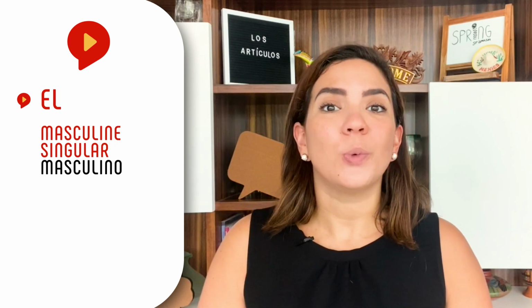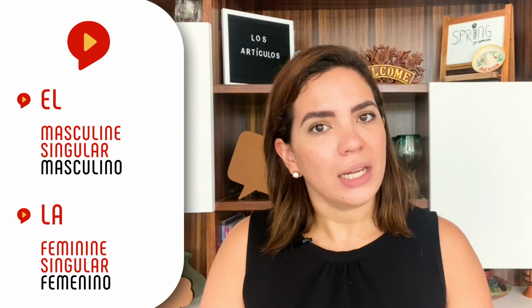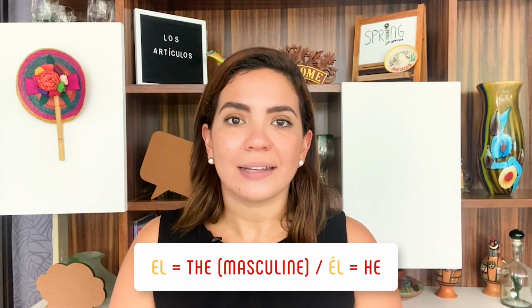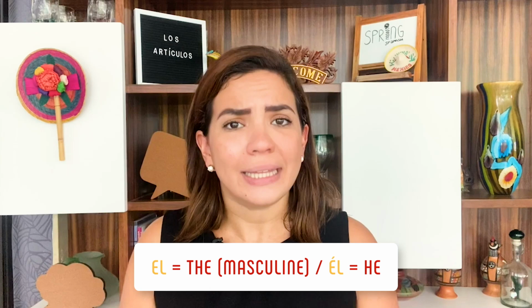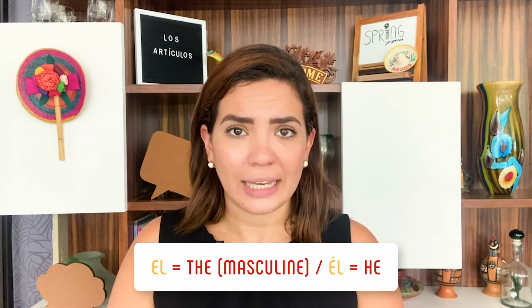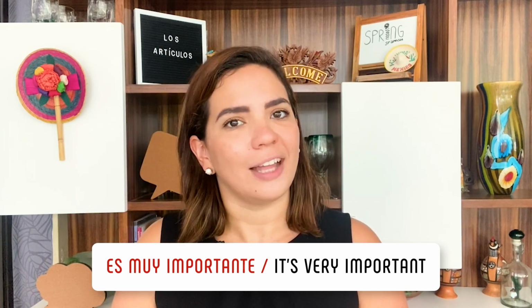In Spanish, we use el for masculino and singular, or la for femenino and singular as well. Please note that el does not have an accent, because if you use it with an accent, then you will change completely the meaning of it. Instead of meaning the, it will mean he. So it's muy importante, it's very important that you respect that rule.